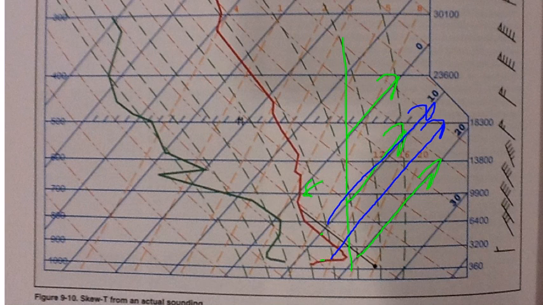You still have the dry adiabat lines going this way. You have the constant water vapor content lines, and you have the moist adiabat lapse rates there. All the information is still there. Hopefully that all makes sense.